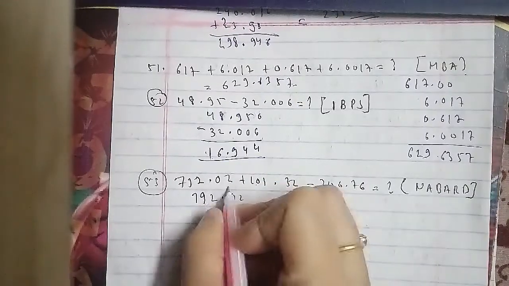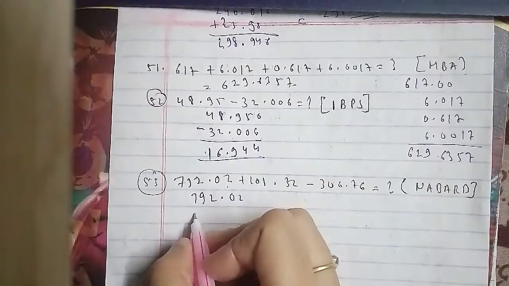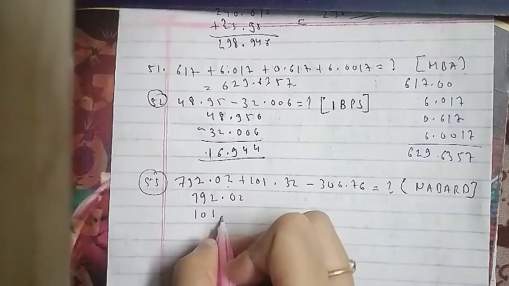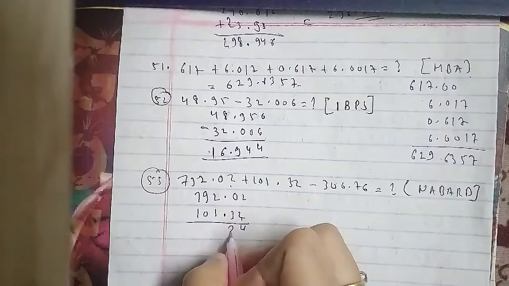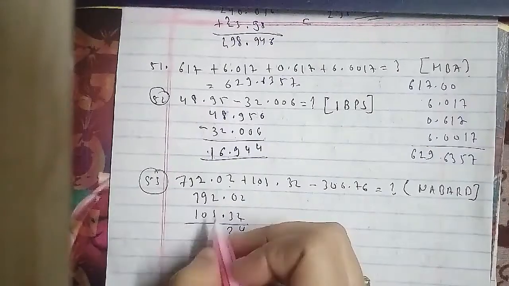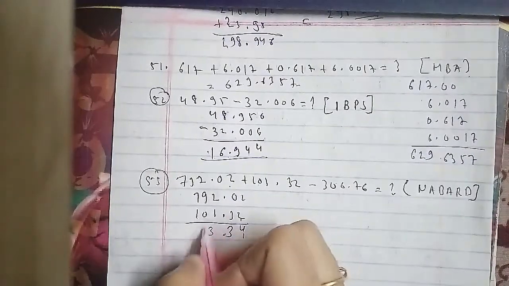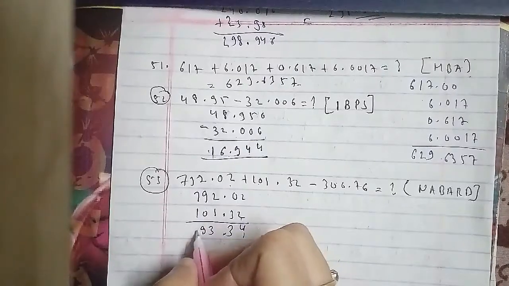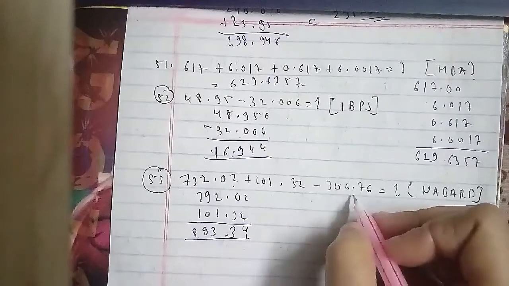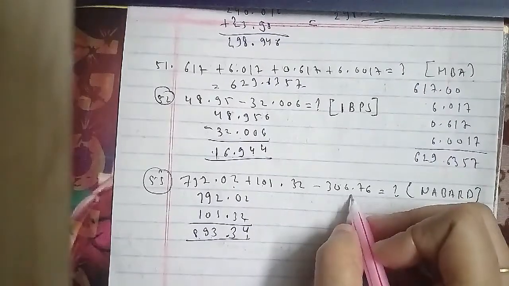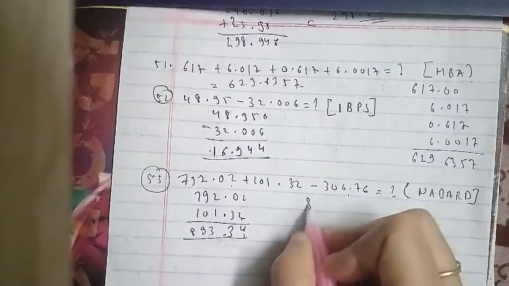We'll go ahead with 792.02. First we'll add it, then we'll subtract from the answer. So here, 101.32. So 2 plus 2 is 4, 0 plus 3 is 3. So 2 plus 1 is 3, 9 itself, and then 7 plus 1 is 8. So the answer is 893.34. Then from that we will subtract 306.76. So let's go ahead.